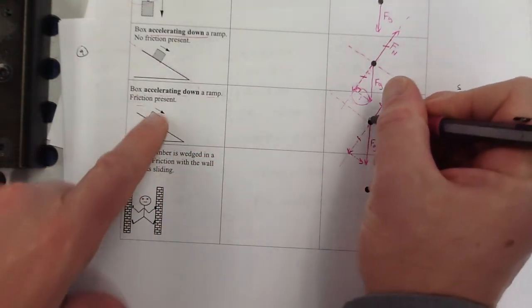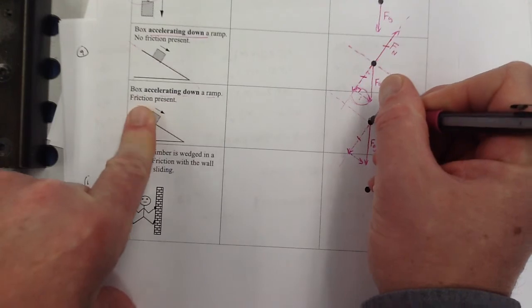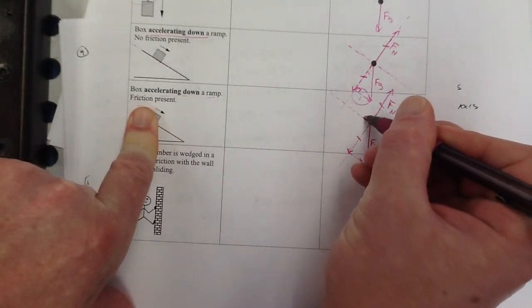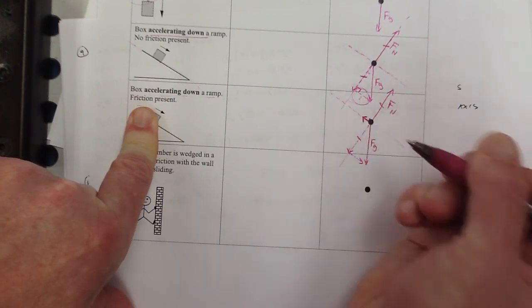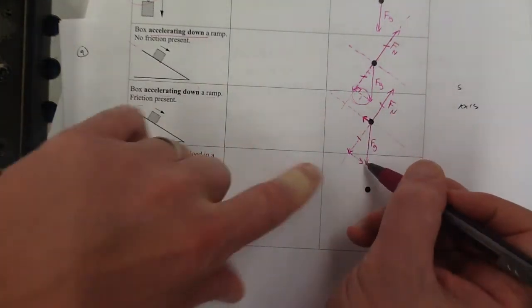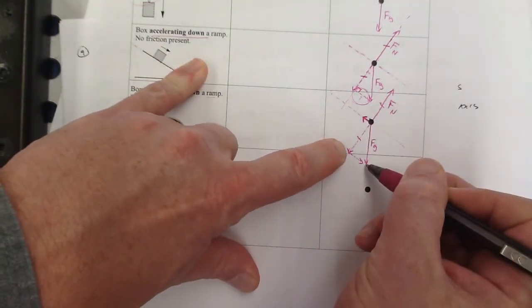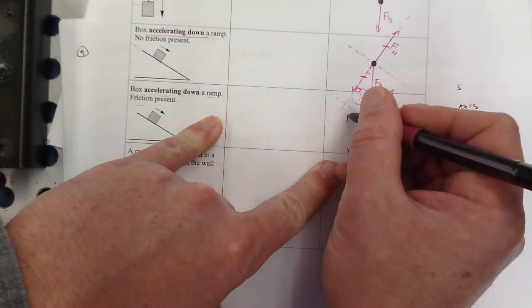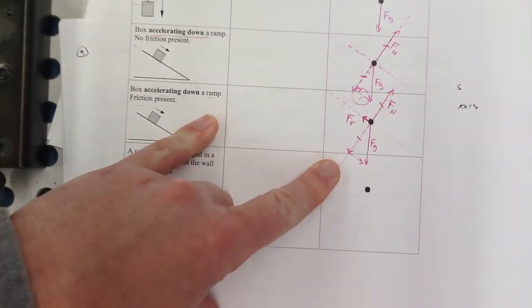And then if it's accelerating down the ramp, but there is friction, so there is a friction force. The friction force would have to be up the ramp. Friction is always opposite to the direction of motion. But I have to make sure that it's less than this, because the down the ramp direction is winning. So just make a little baby force of friction in there.